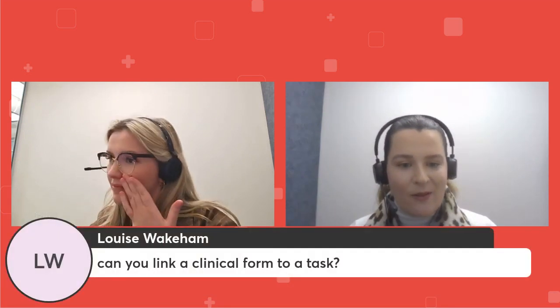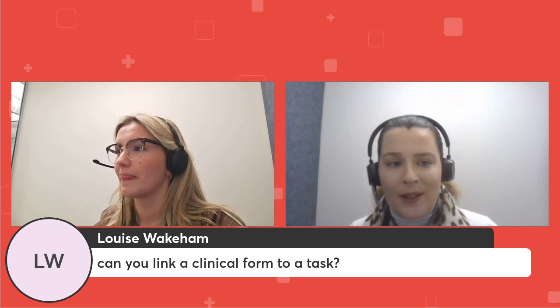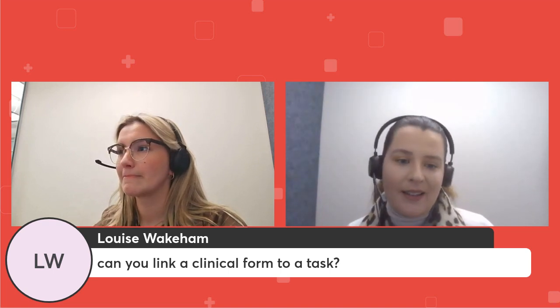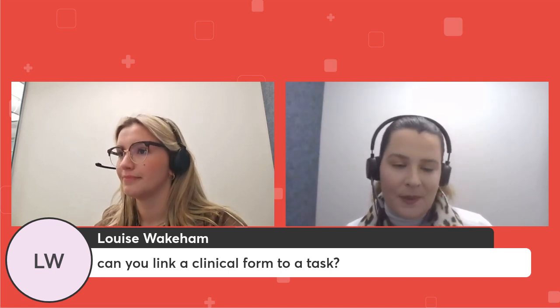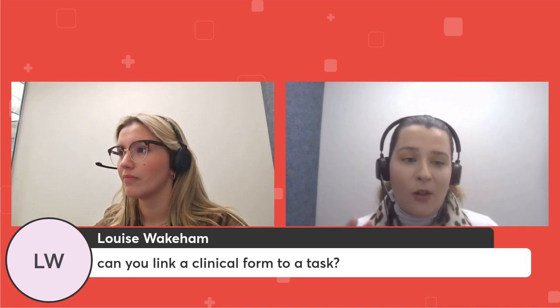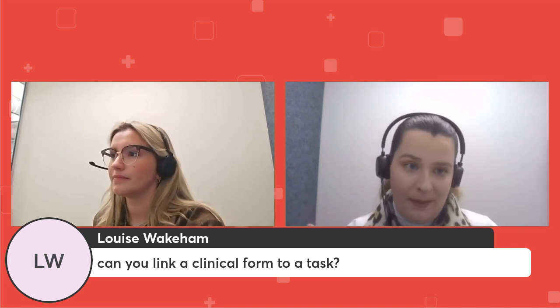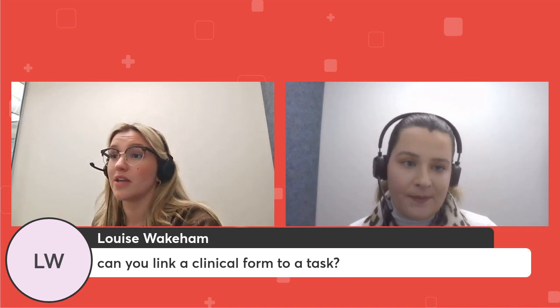And Louise's question there, can you link a clinical form to a task? More the opposite way around, you can link a task to a clinical form. Just remember, clinical forms are only accessible in an appointment. It's where you take your clinical notes.